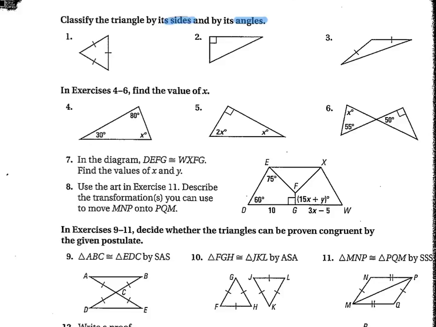Okay, so 4, 5, and 6, these are the algebra problems. These are the ones where we got to set up an equation and solve for x. So on number 4, remember, all three angles equal 180. So you're going to take x plus 80 plus 30 and set it equal to 180. Remember to combine your like terms first. Add these two together before you subtract them over.